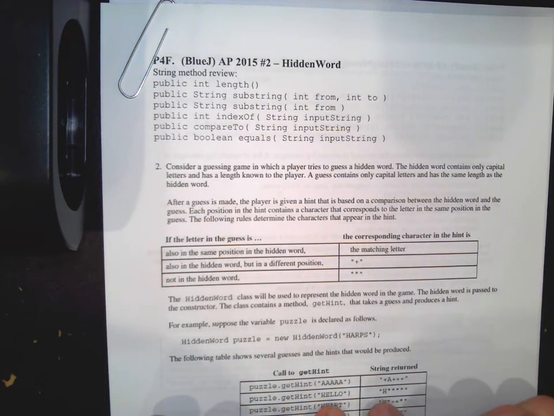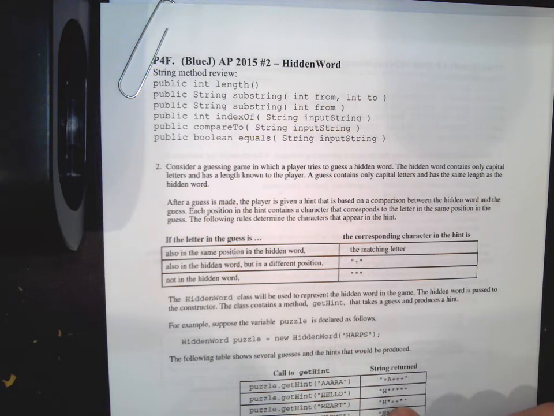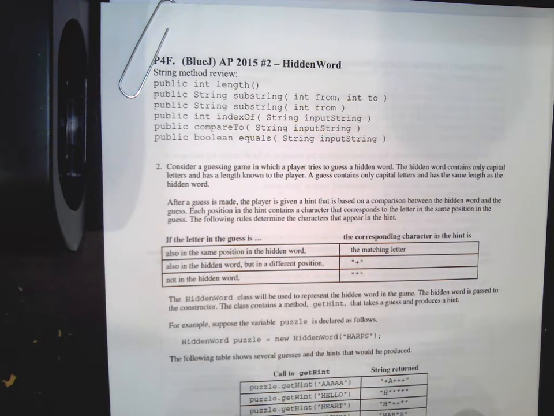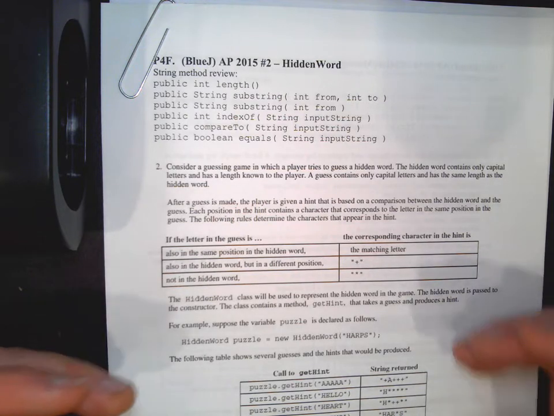HELLO, we get the H right, and ELLO doesn't show up anywhere else, so they get all the stars. HEART gets the H right, the E and the T aren't anywhere, so they get stars, but the A and the R are somewhere else in the word. They're in the wrong spot, so they get the pluses. Now, HARMS is almost perfect, but there's an extra M. But the H is there in the right spot. A, R, S are all in the right spots. HARPS would give you that. So we're going to put that minimum in our driver.